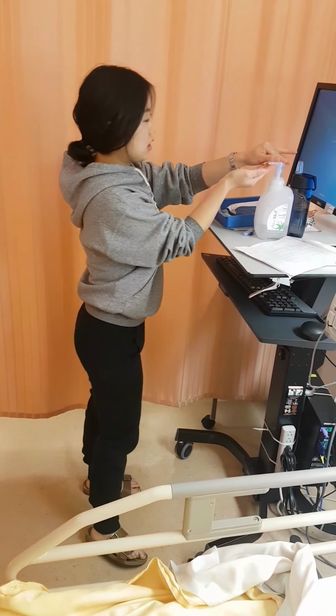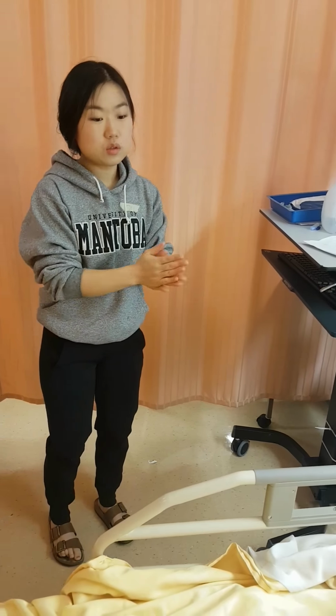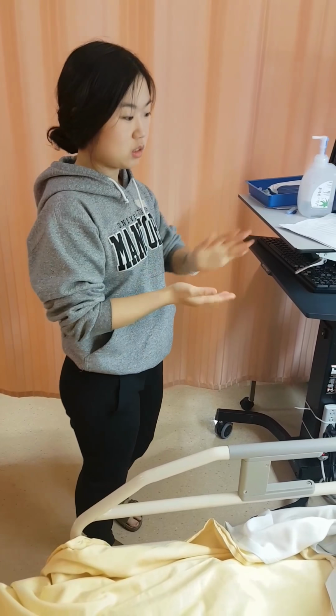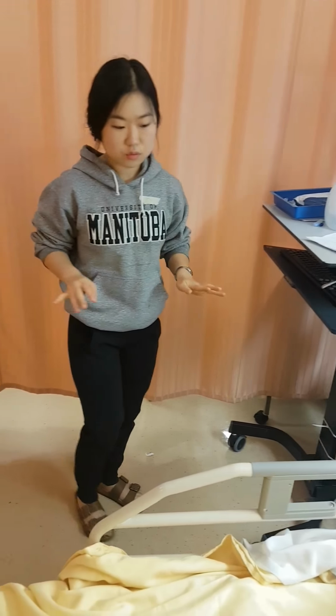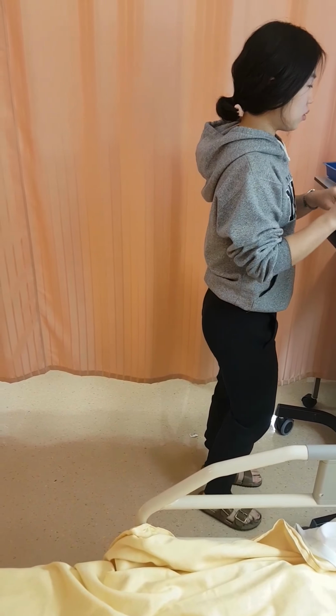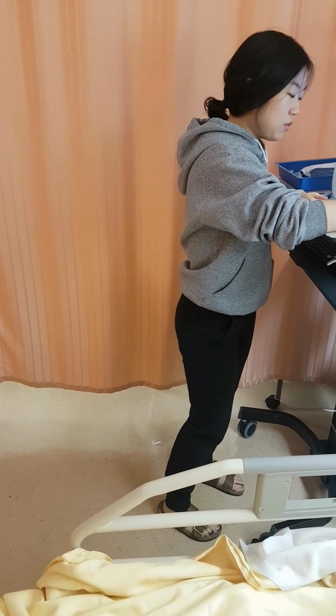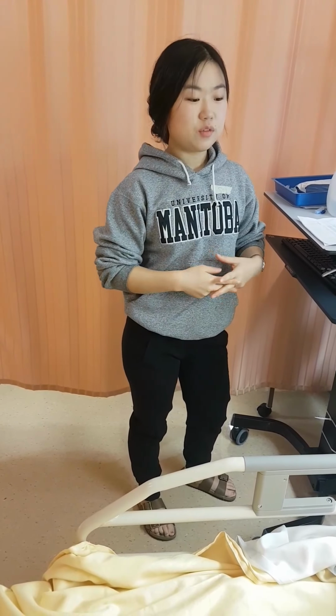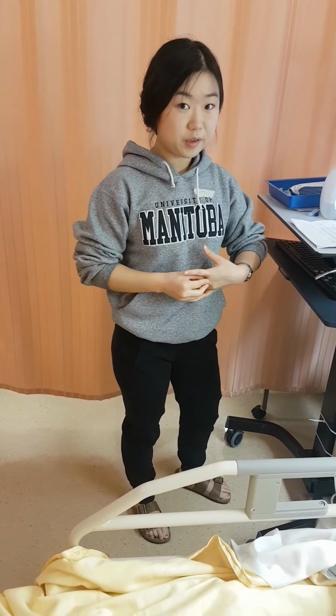I'm going to do hand hygiene again. I'm going to do a quick safety check around the environment, patient, and the machine. They're all running smoothly. There's nothing on the floor, and the side rails are up. So I'm going to leave the room, and I'm going to document that I've given the med at the appropriate time. And I'm going to evaluate later if the patient's symptoms got worse or better. Thank you.